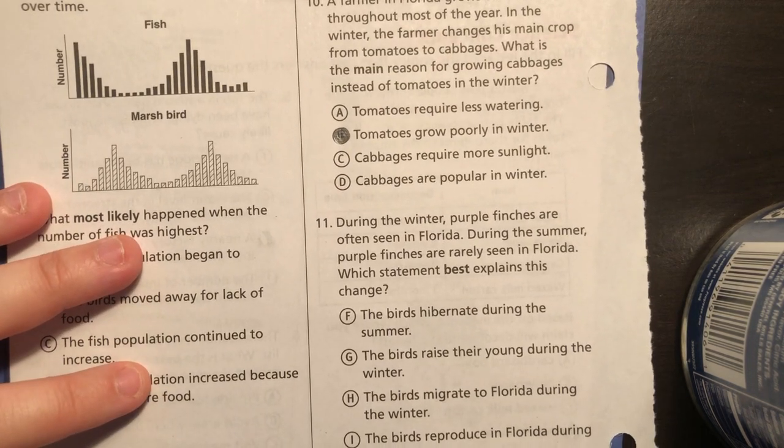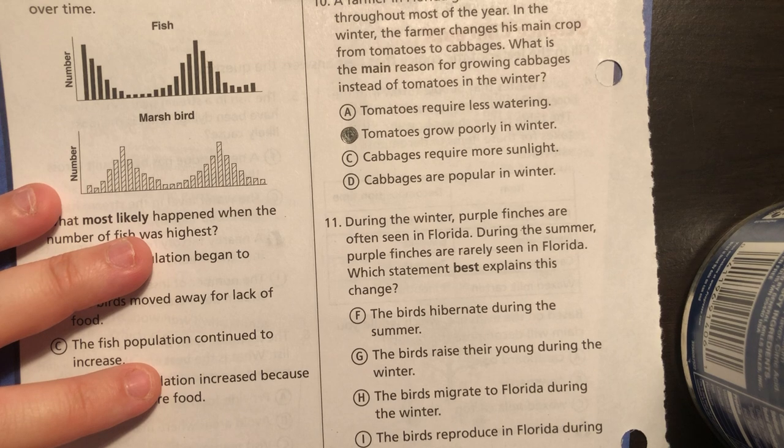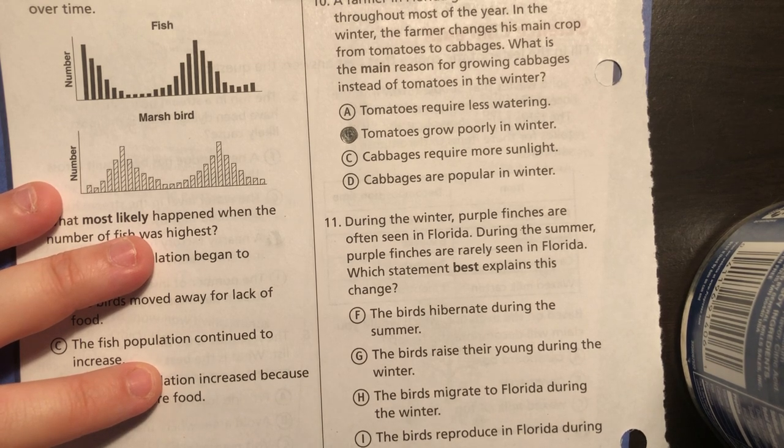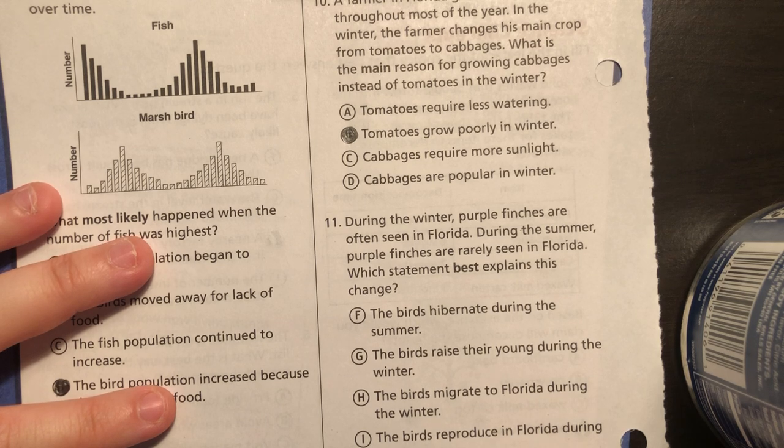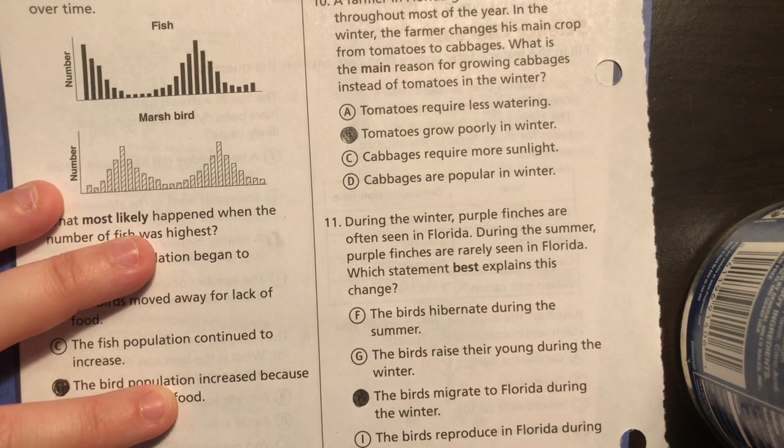Number 11, during the winter, purple finches, that's a bird, are often seen in Florida. During the summer, purple finches are rarely seen in Florida. Which statement best explains that change? That's because Florida is warmer than other places in the north during the winter, so they migrate to Florida during the cold weather up there so they can survive in the warmer weather of Florida.